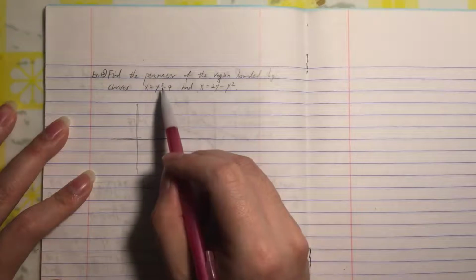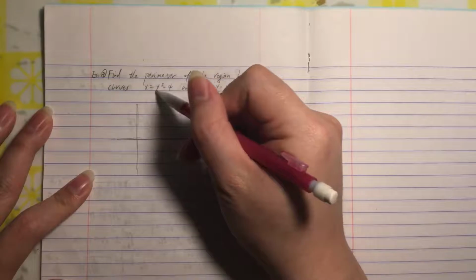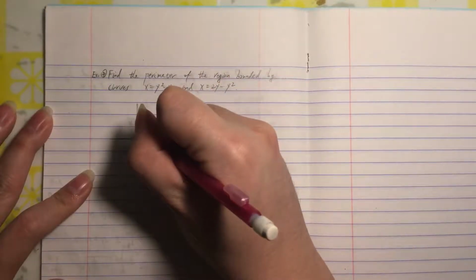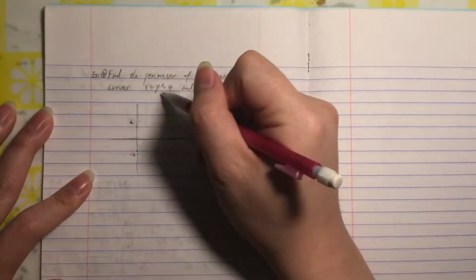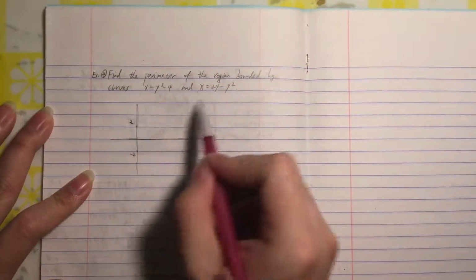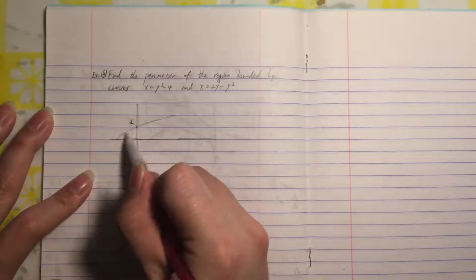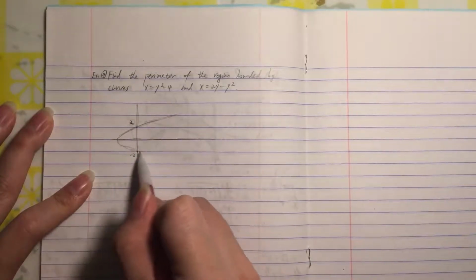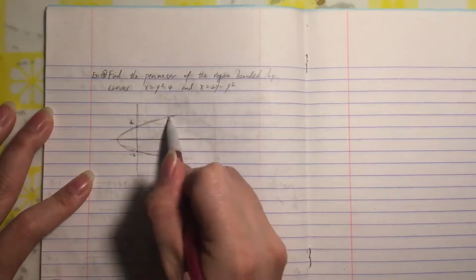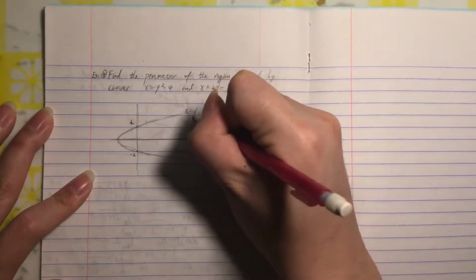If I set x equal to 0, the y-intercepts are positive and negative 2. So that's the graph of x equal to y squared minus 4.